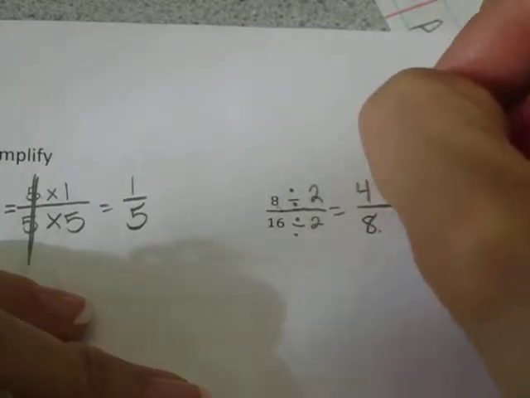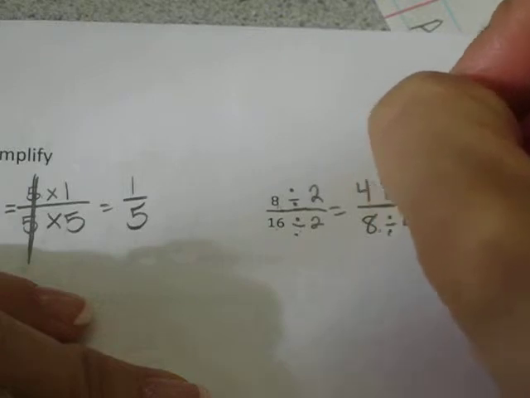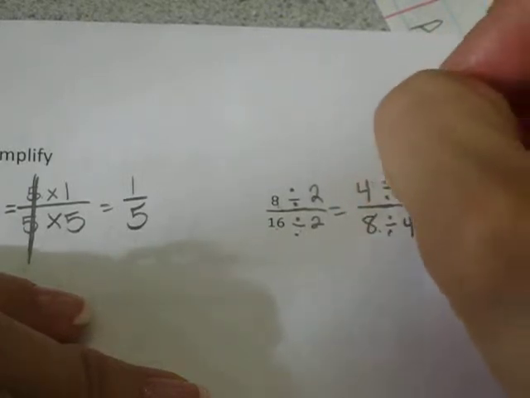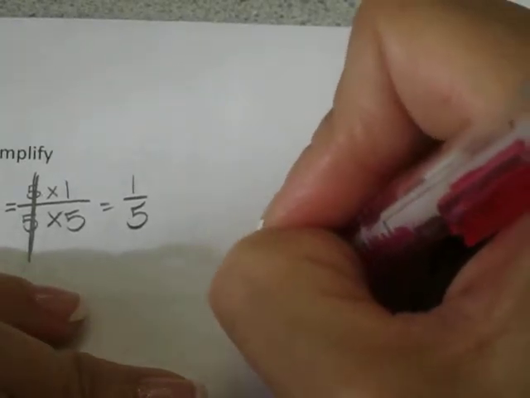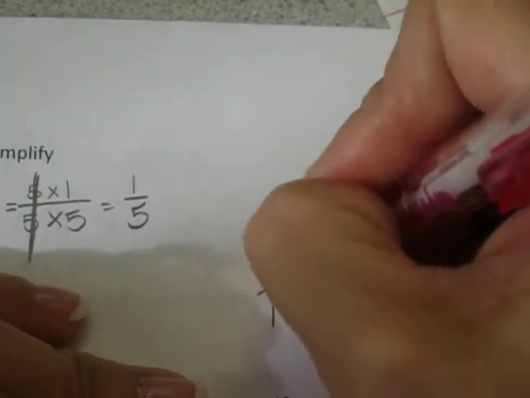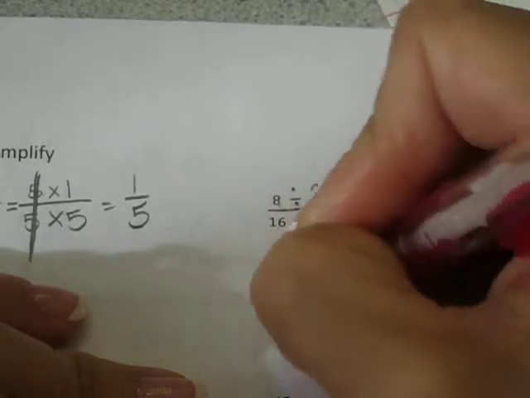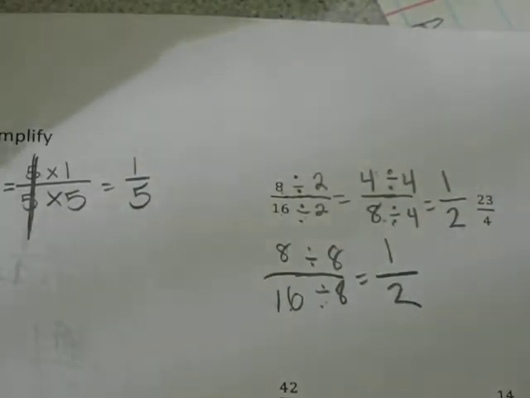And I can also divide these by 4. 4 divided by 4 is 1. 8 divided by 4 is 2. So it's 1/2. I could have done it a simpler way and just divided both of these by 8, because 8 divided by 8 is 1. 16 divided by 8 is 2. So you can actually do it in many different ways.